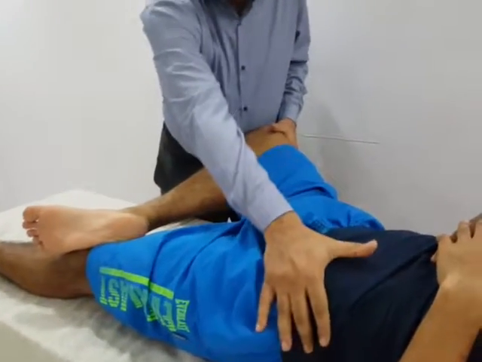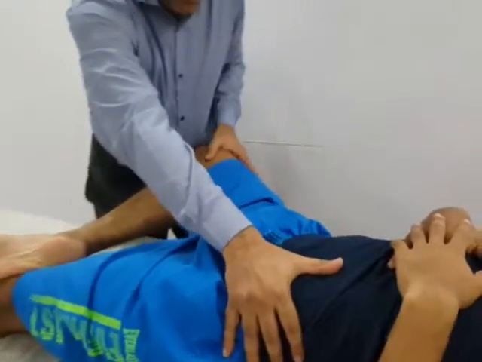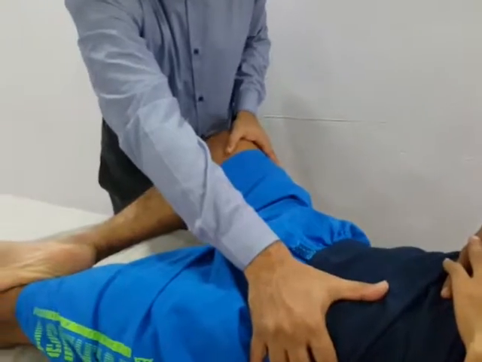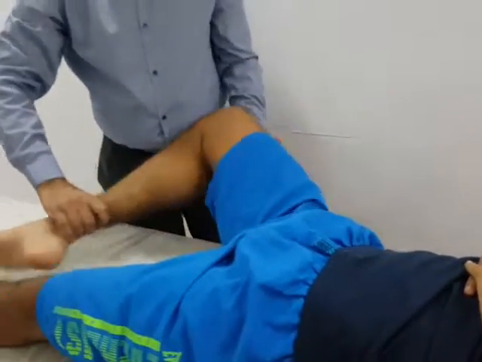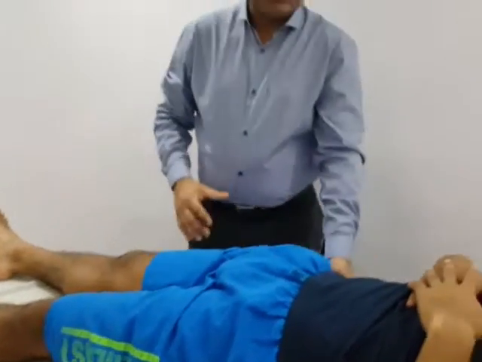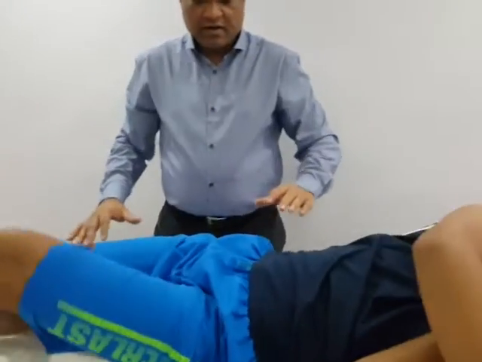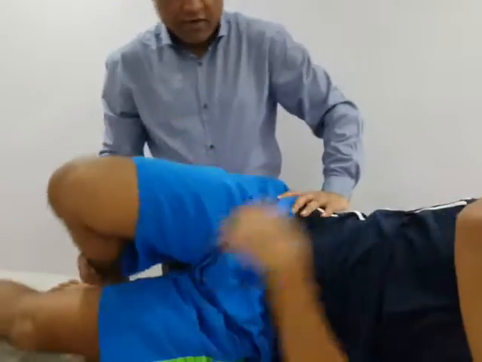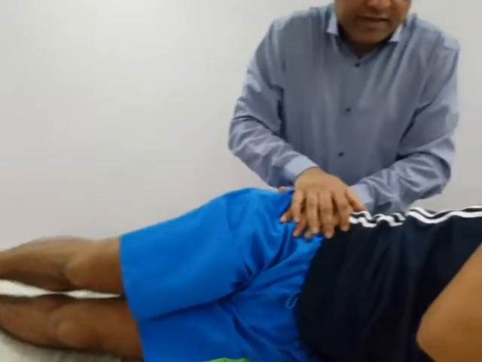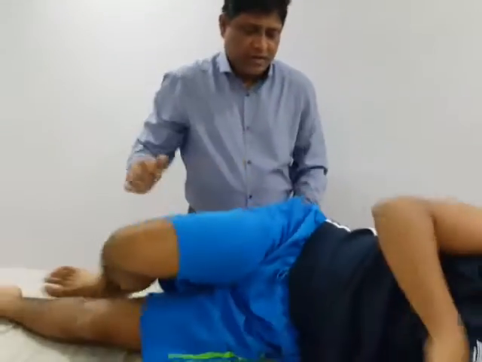And I stabilize the pelvis on the opposite side. If he has pain on the same side, that means there is some SI joint pathology. The second way to test the SI joint is, can you lie down on one side? I will do the compression test at the SI joint, and if he has pain over the SI joint, that also goes in favor of SI joint pathology.